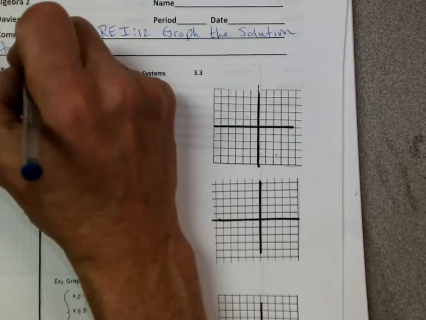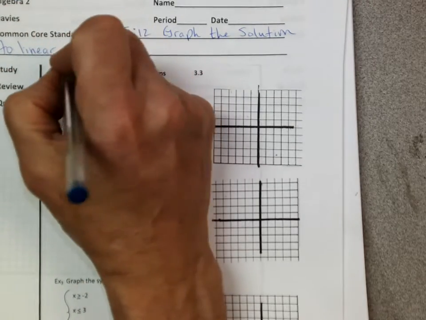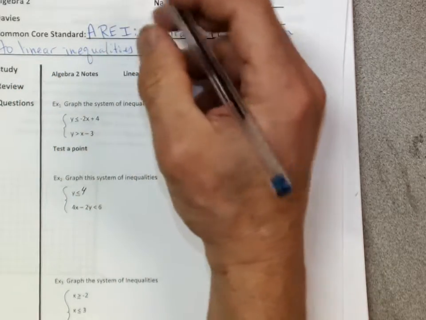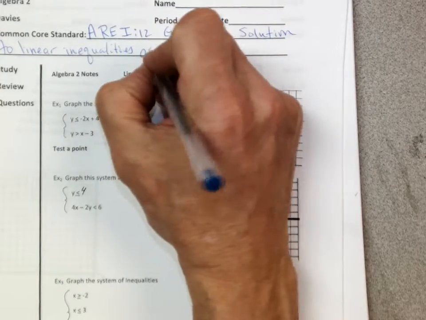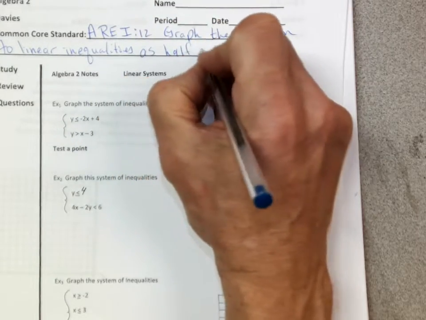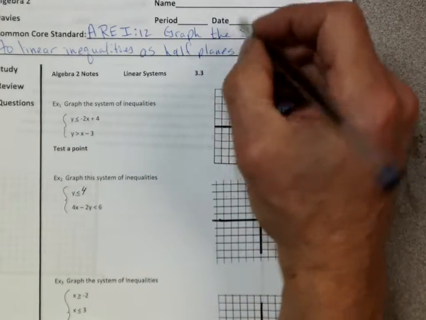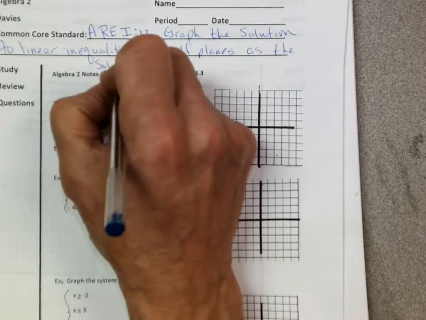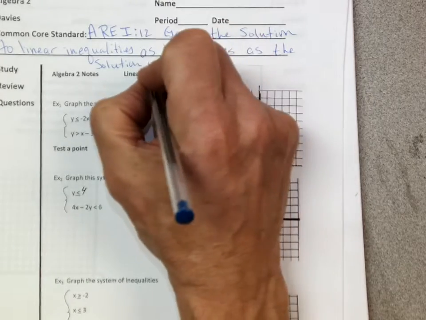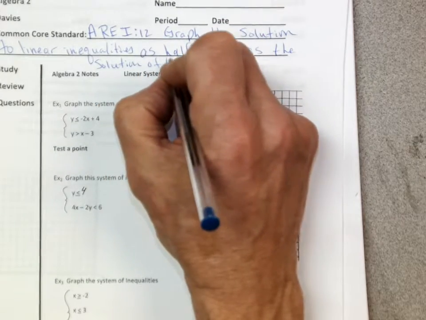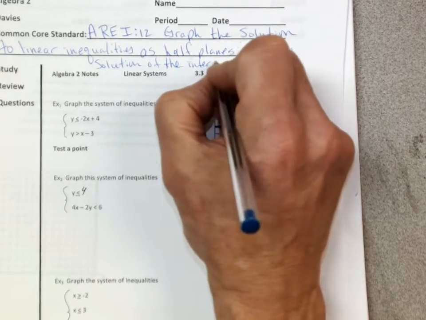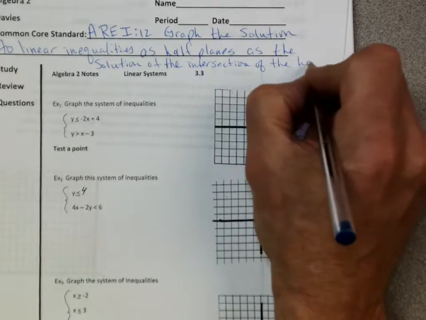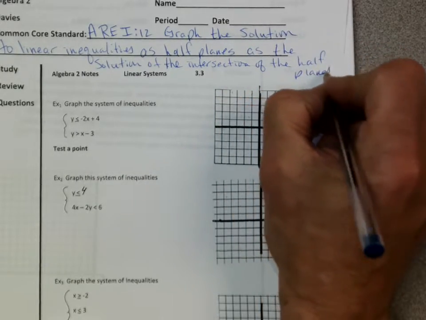to linear inequalities as half planes as the solution of the intersection of the half planes. Okay, what in the world does that mean?